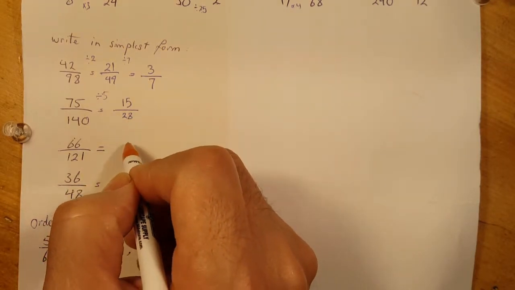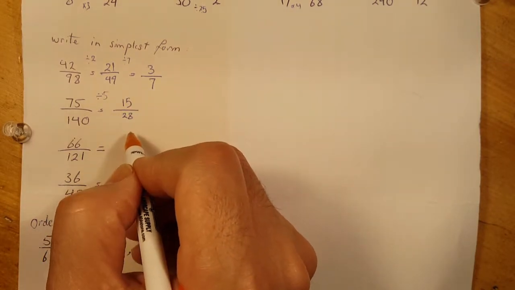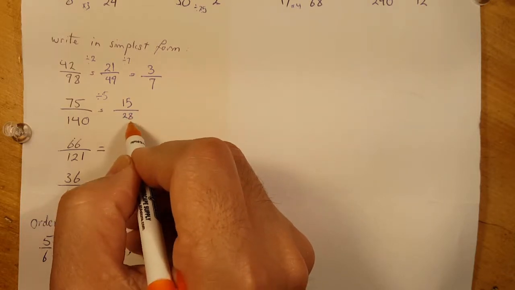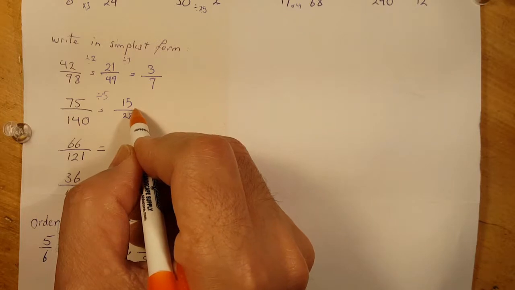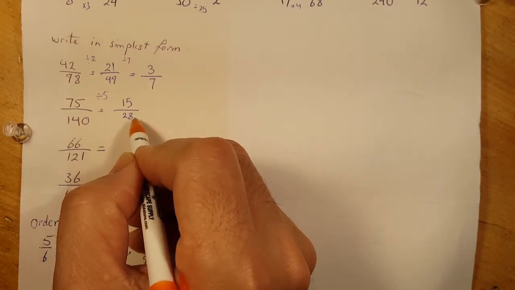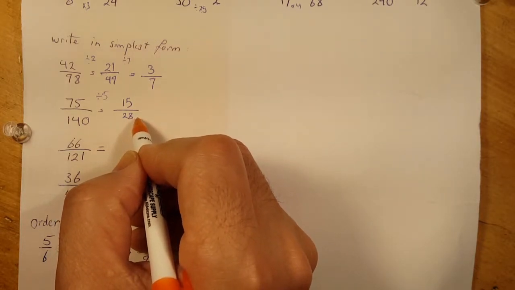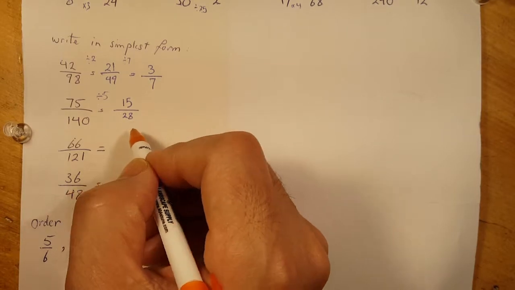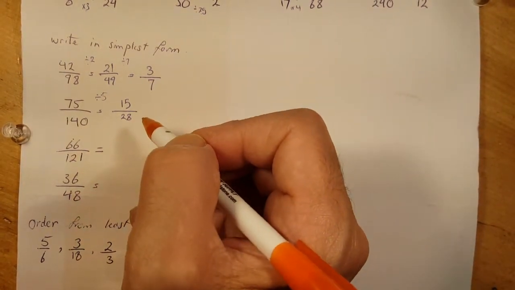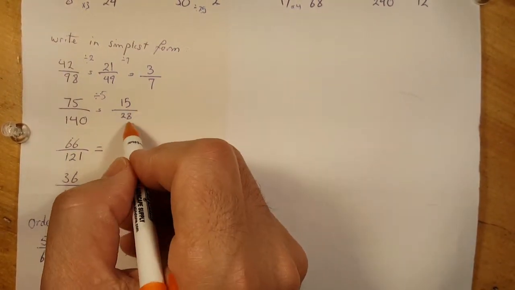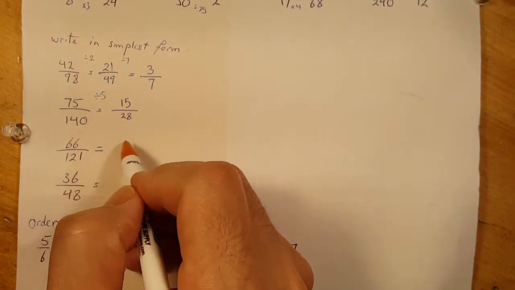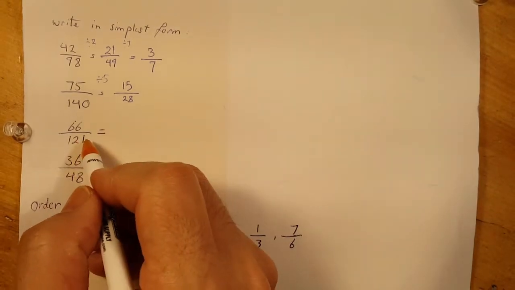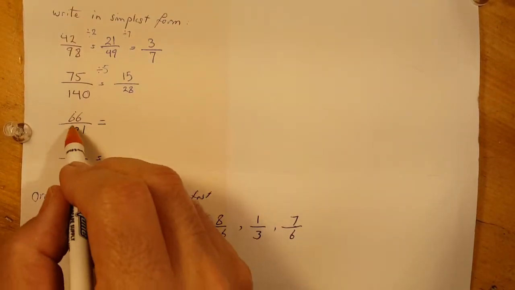15 over 28. So they can be divided by 2? They can be divided by 3? Not by 4. Not by 5. Not by 6. Not by 7. So that's it. We have to stop here. They can't be divided by any number. So 15 over 28.